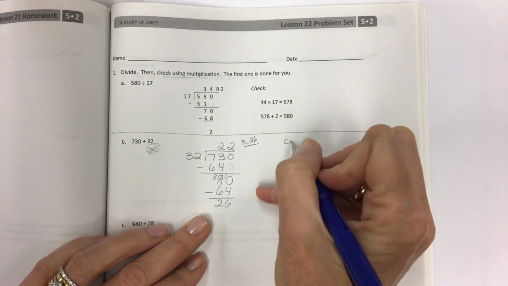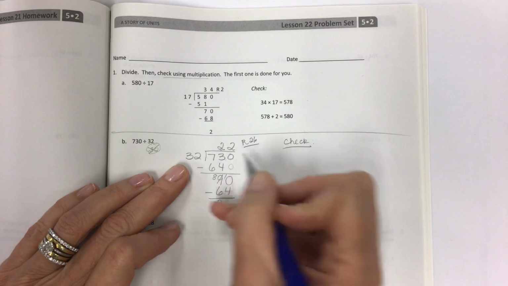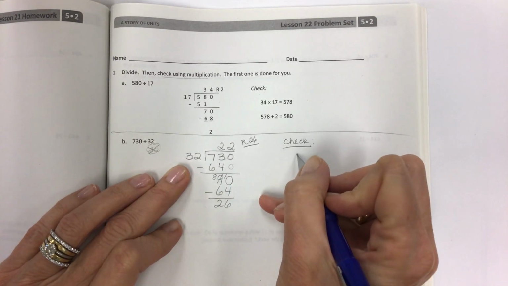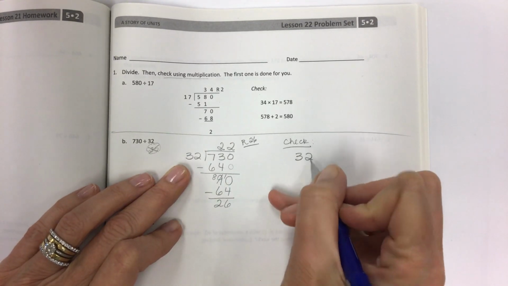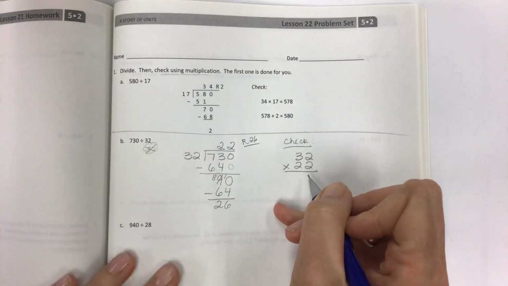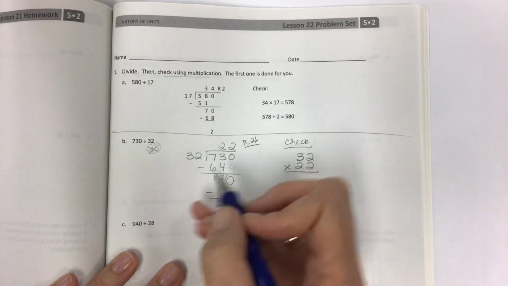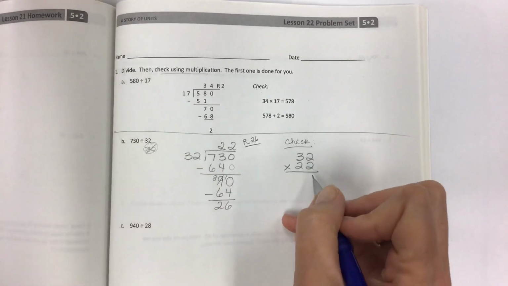And then, of course, you're going to do your check over here. And so you have your outer 2. Now, this is going to be where you have a little bit bigger multiplication problem. Okay, so now we have double digits. So in the lessons previous, it was a 2 times a 1, but we have larger divisors now.